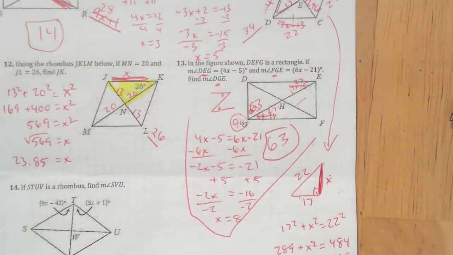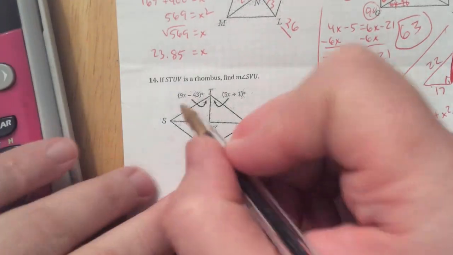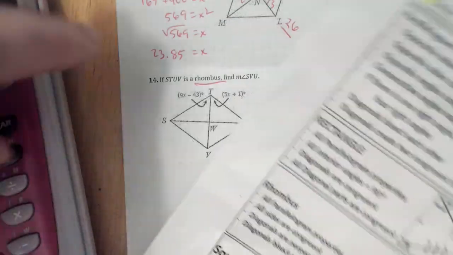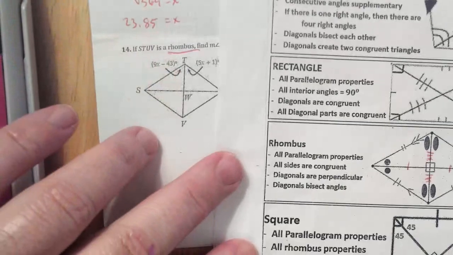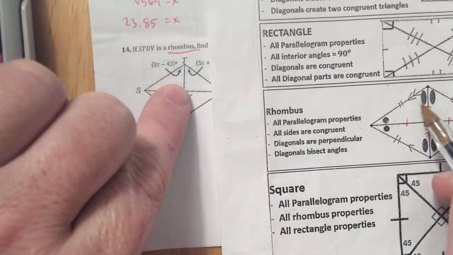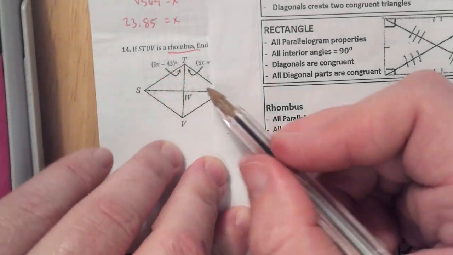All right, and this one down here, 14. Okay, so 14, look at those two angles. They say a rhombus. Don't overthink this. Because it's a rhombus, look at your picture. On a rhombus, these two angles are definitely equal because the diagonals bisect the angles. So here's the diagonal.